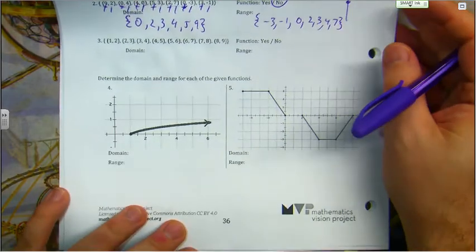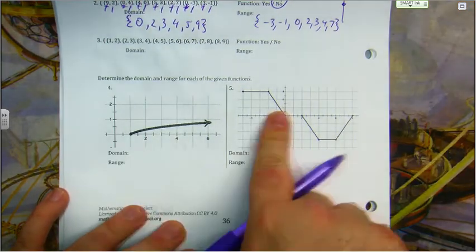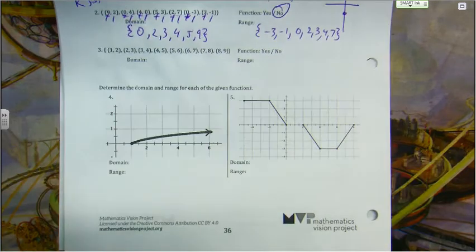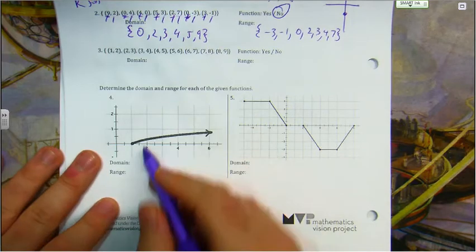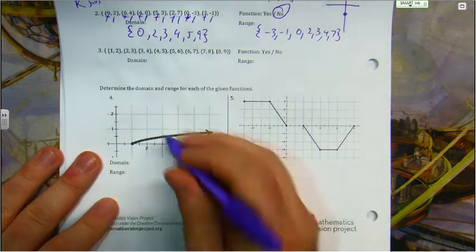All right, for the next ones, we've got to determine the domain and range of the given function. So it's giving us this. We have to figure out what our possible x values are, what our possible y values are. So domain, all possible x values. The lowest value is right here at 1. So it's going to be 1.